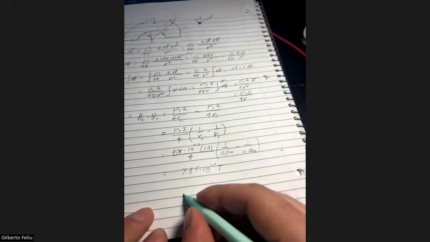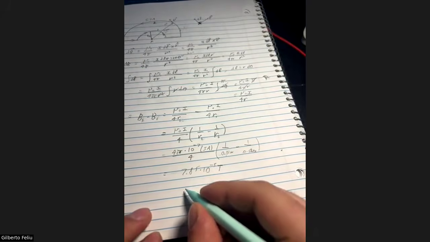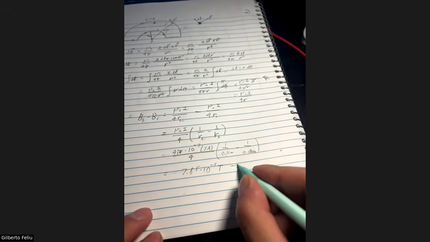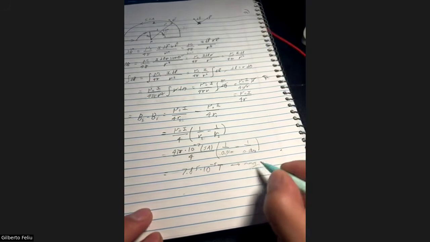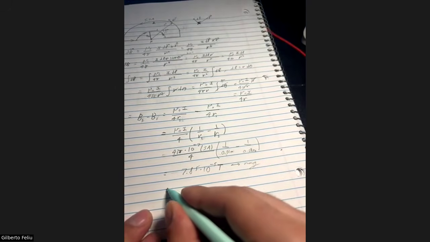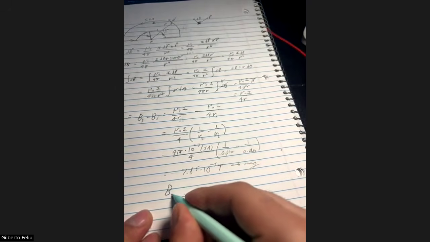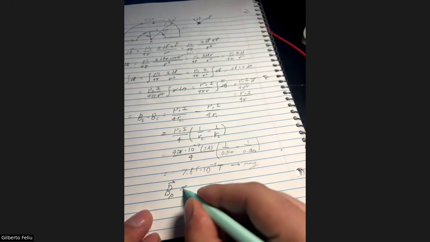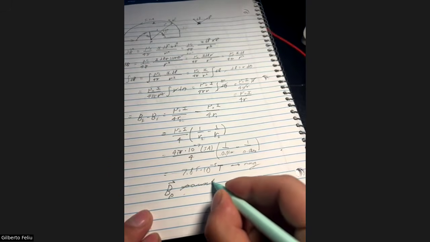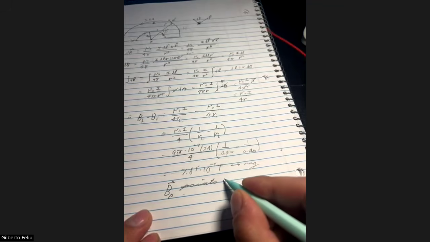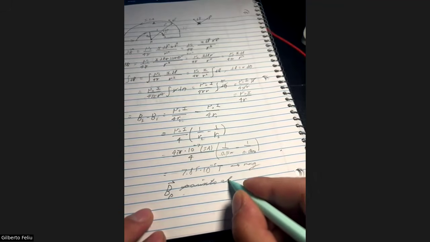So that is what we should get. Yeah, this is the magnitude, and BP points at us from the page.